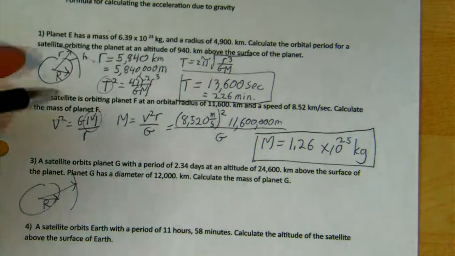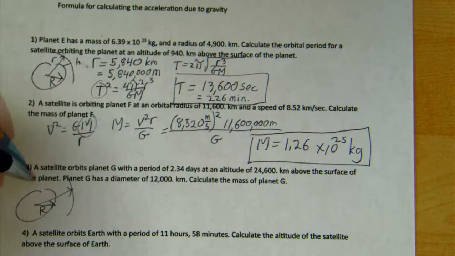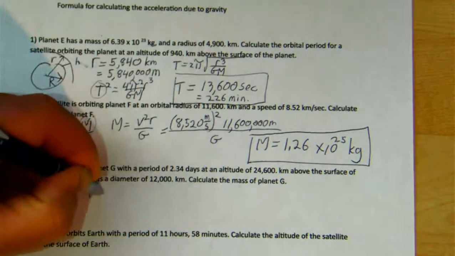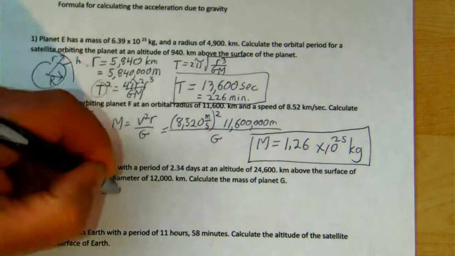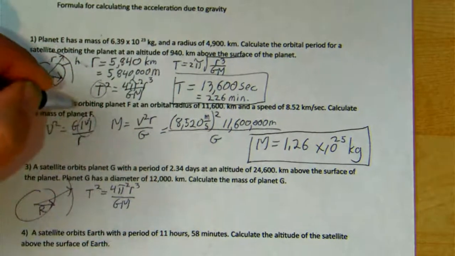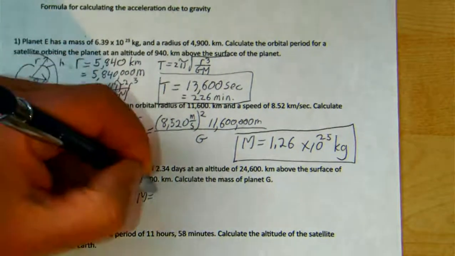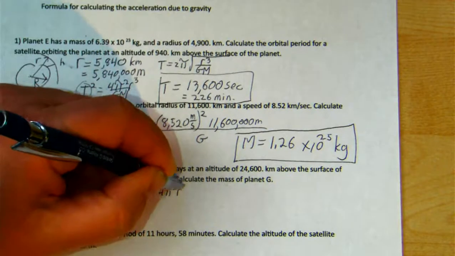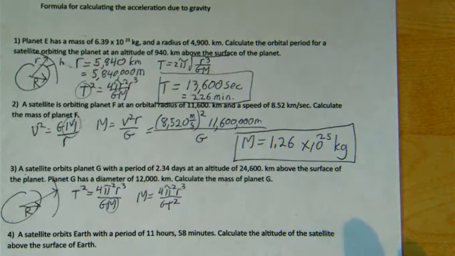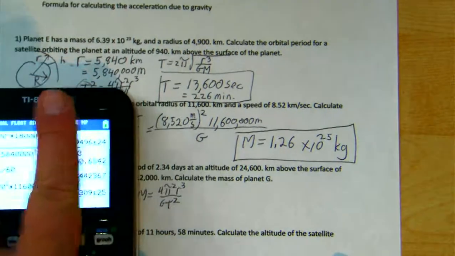All right, we've had our 3-minute break, so let's get on with solving this problem. Calculate the mass of planet G. Knowing the period and the orbit radius means we're going to use Newton's version of Kepler's third law. T squared equals 4 pi squared r cubed divided by G divided by M. In this case, we're rearranging and solving for the mass. Mass is equal to 4 pi squared r cubed divided by G T squared. The numbers that we put in have to be in the correct units. So let's just do that in real time.